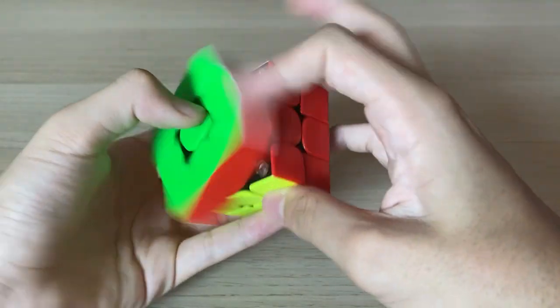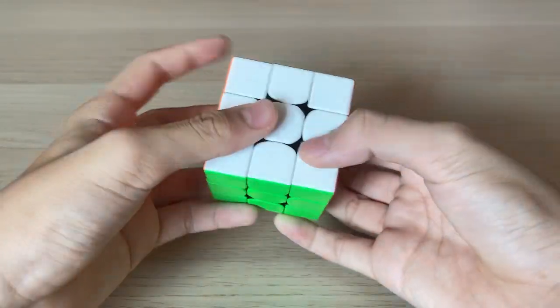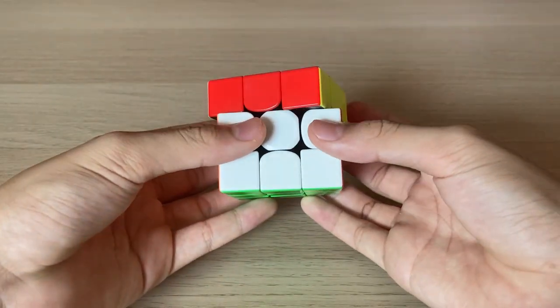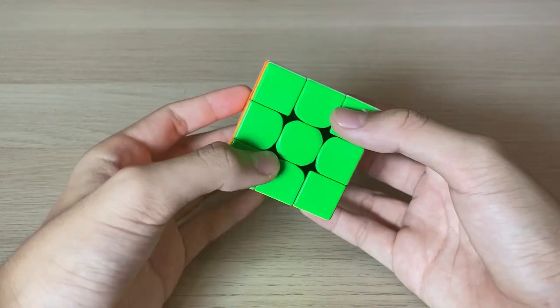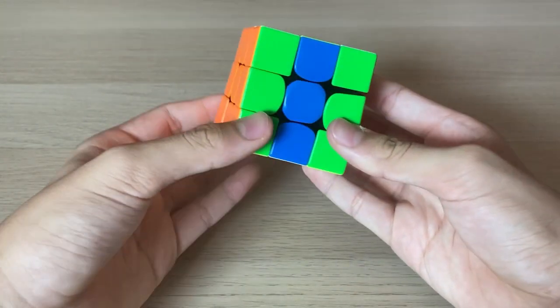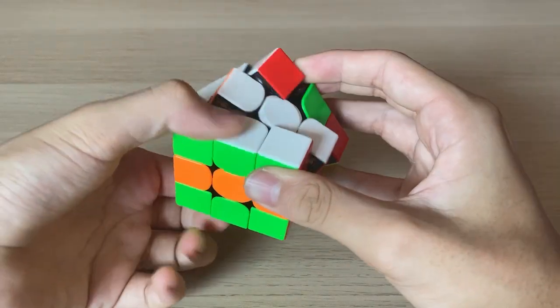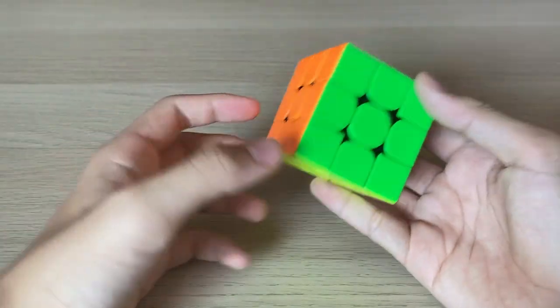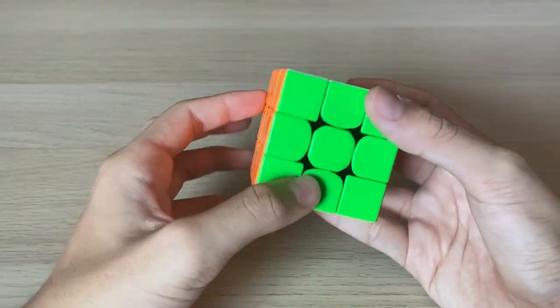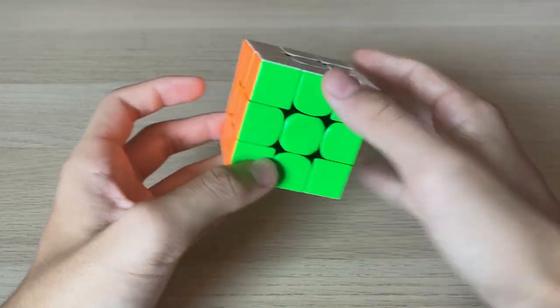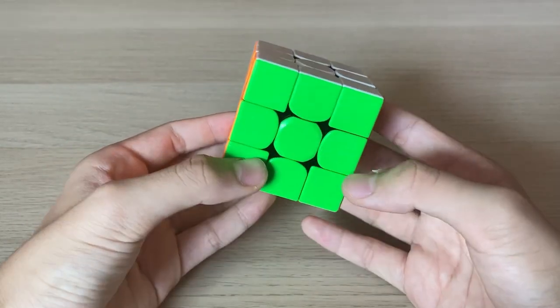F stands for front. So this is the front. And B is the back layer. So back is that B. And M is middle. And then there are E and S. These do not stand for anything, but I'll get onto them later. They do not appear very much in algorithms. So I will explain them after a while.